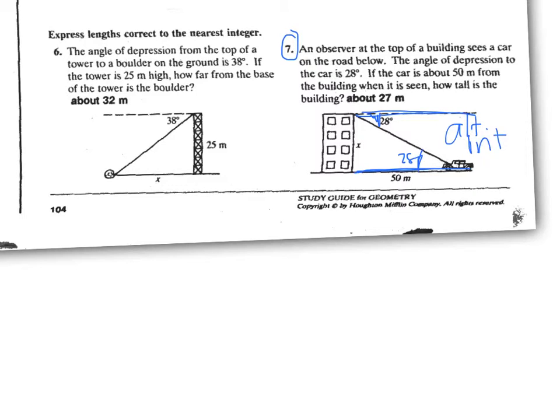If the car is about 50 meters from the building, how tall is the building? So again, I have my right triangle. Let's draw this down here just to be sure. This is going to be 28. And the height of the building is what we're looking for, and we know the distance away is going to be 50. So let's start labeling everything I have. This is my right angle, this is my hypotenuse, x is my opposite, and 50 is my adjacent.